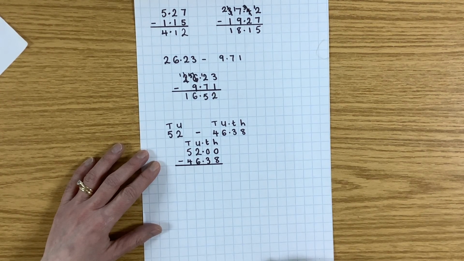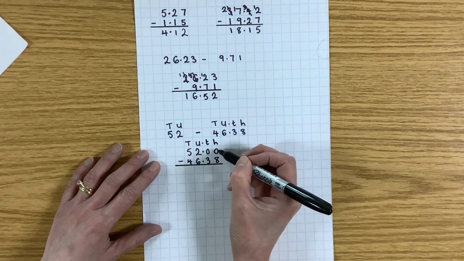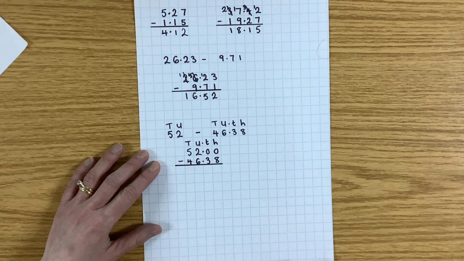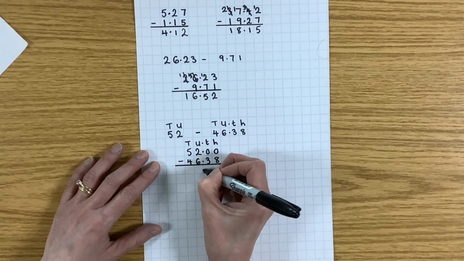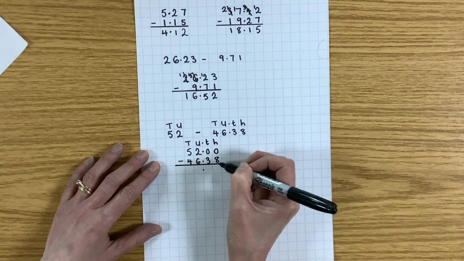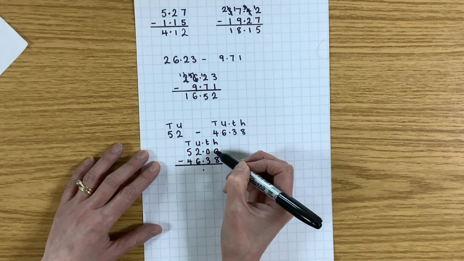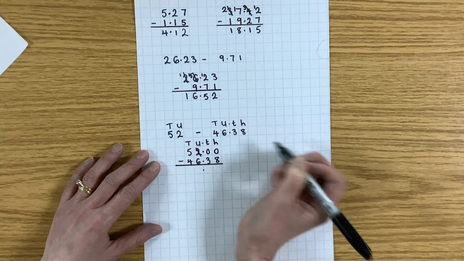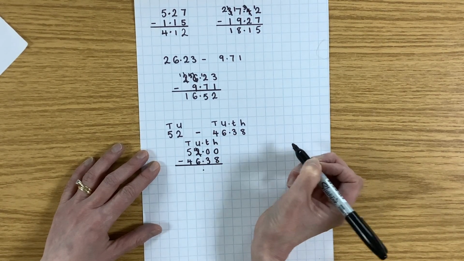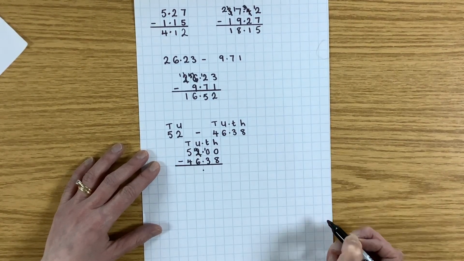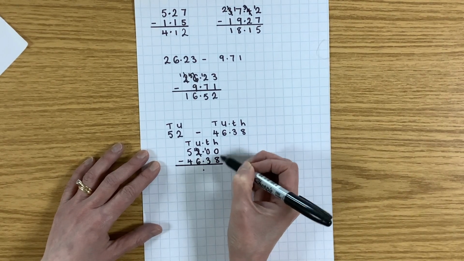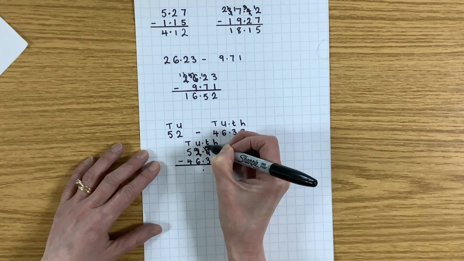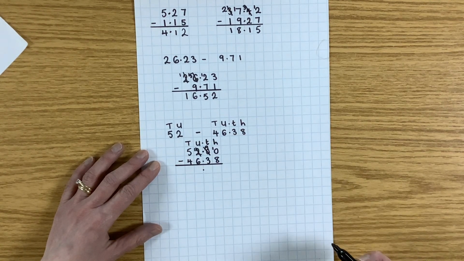52.00 take away 46.38. Well, 0 take away 8. Oh, before I do that, what else do I need to do, P6? Yep, I need to get that decimal point in, don't I? So 0 take away 8, I can't do my exchange there. So go to the next number, take away 1, so the 2 becomes a 1. That's now a 10, but I still have to work out this bit. So what do I need to do now? Yeah, cross out the 10, change it to a 9, bring over the 1.